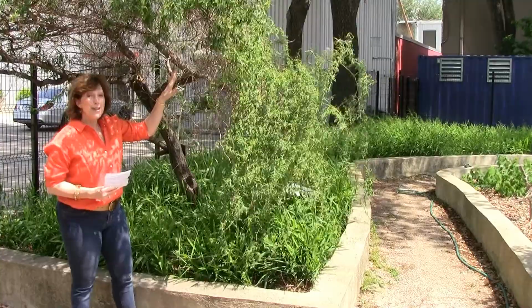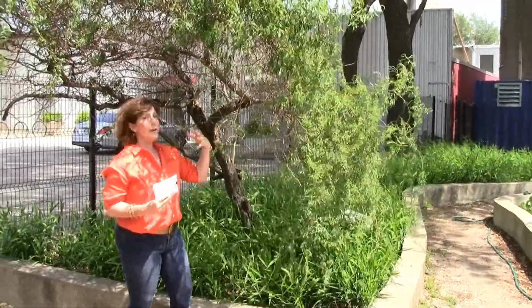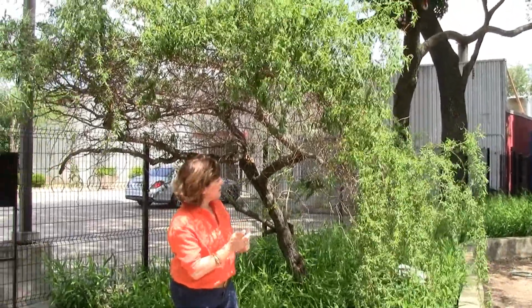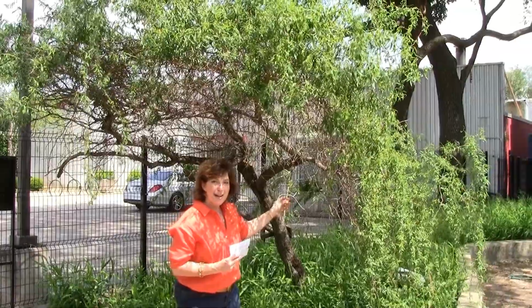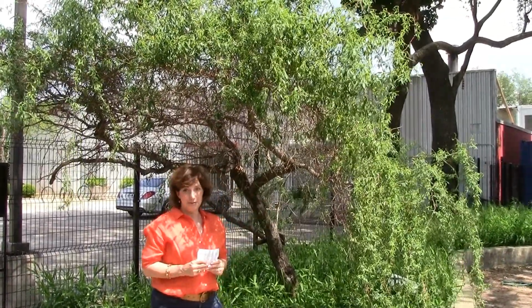Here with our curly willow, all of these branches are different looking from each other. They're very organic. They have a lot of curls and maybe a few knots in them. But wouldn't they make a beautiful one-of-a-kind basket if you use these to weave? Now we're going to talk about our fountain.